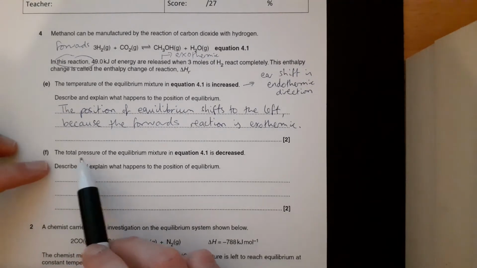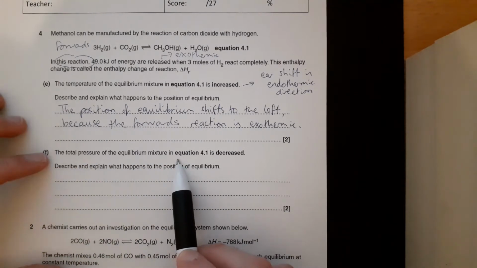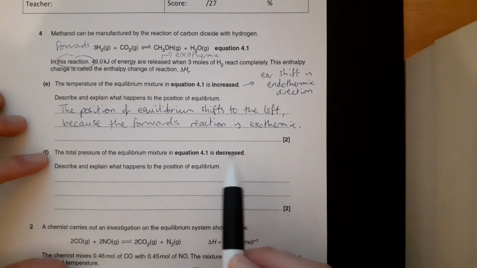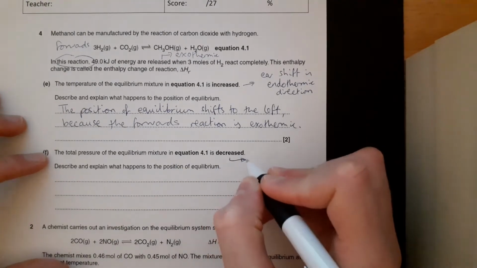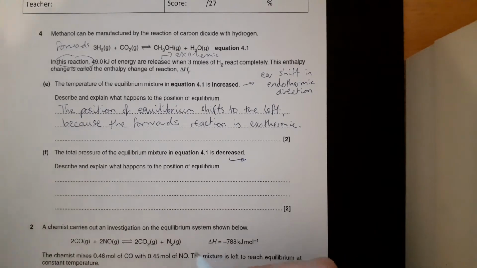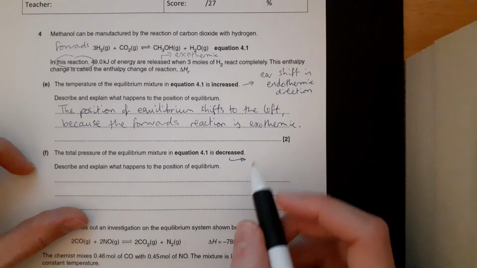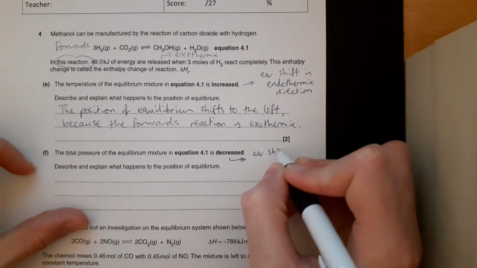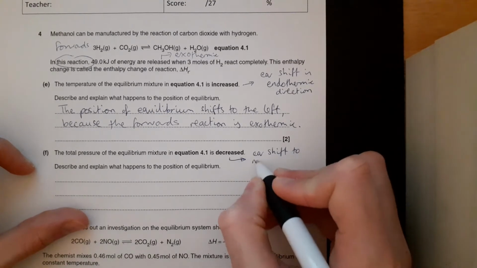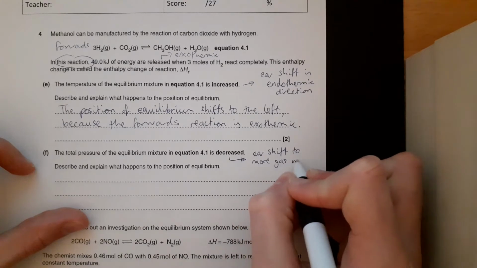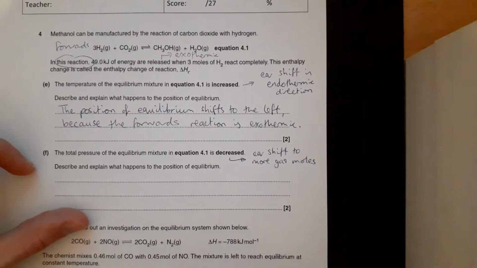Part F then says the total pressure of the equilibrium is decreased. So if we decrease the pressure, again, we're going to use this idea of Le Chatelier's principle, the equilibrium would shift to minimize that change. So it would shift to increase the pressure. To increase the pressure, you have more molecules of gas. So the equilibrium will shift to more gas moles. Basically, whichever side has got more moles of gas.